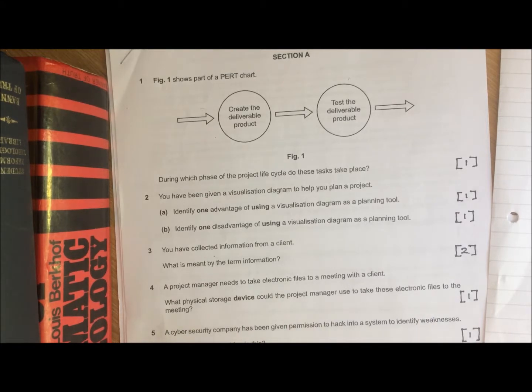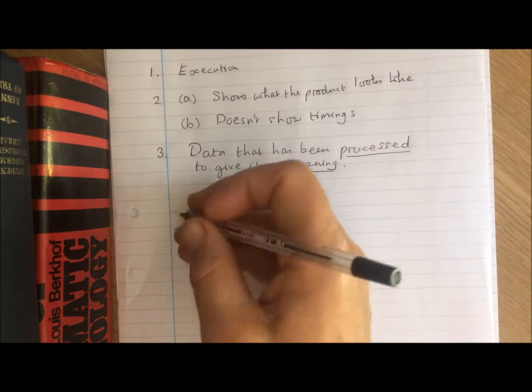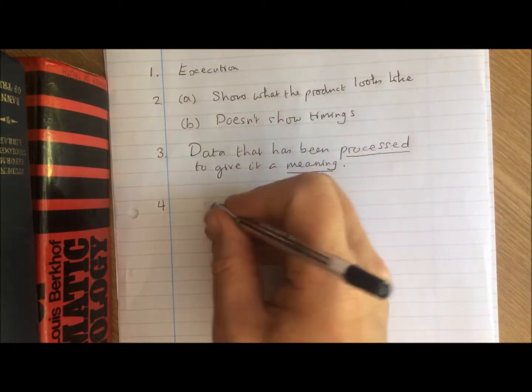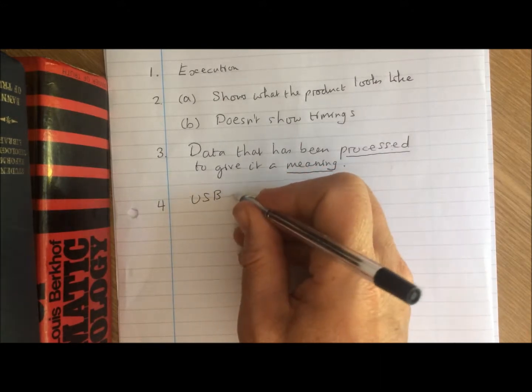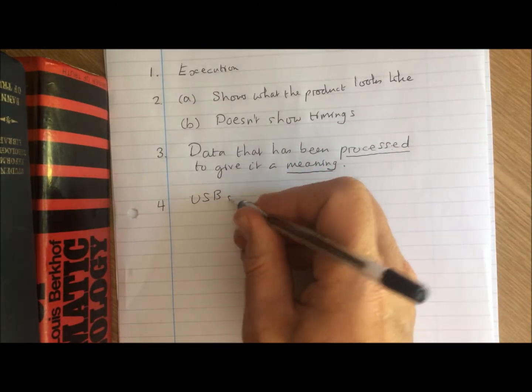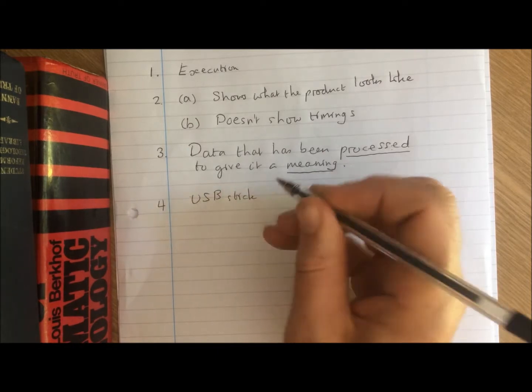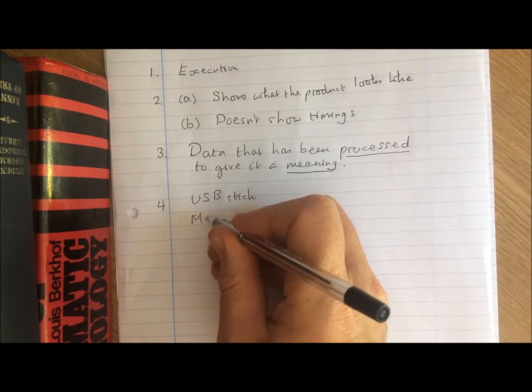USB is the name of the socket that we use on the actual computer. So if we want to get a mark for this one, for number 4, we could say a USB stick. So that's the actual device itself. We could say a memory stick.